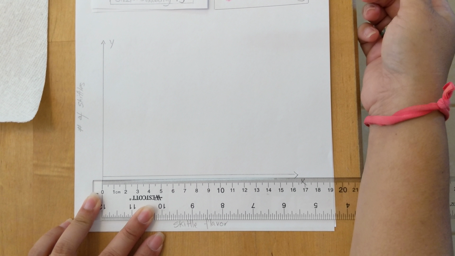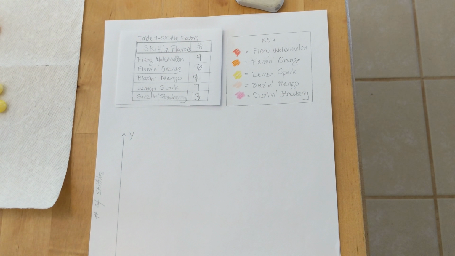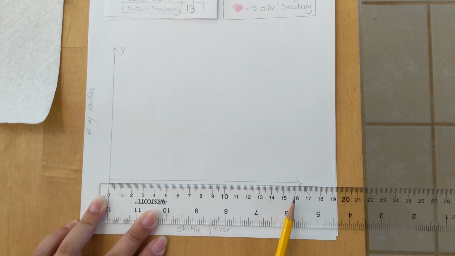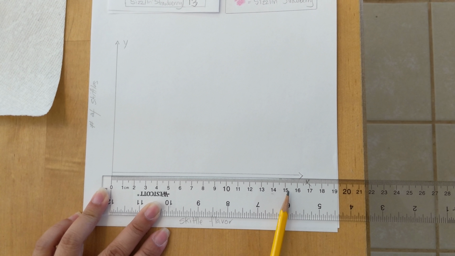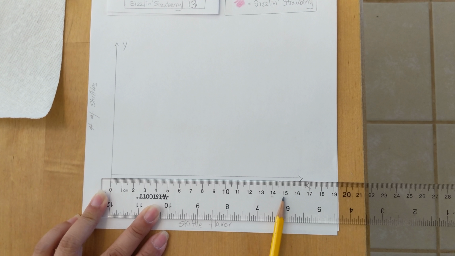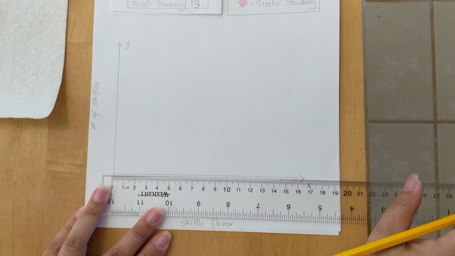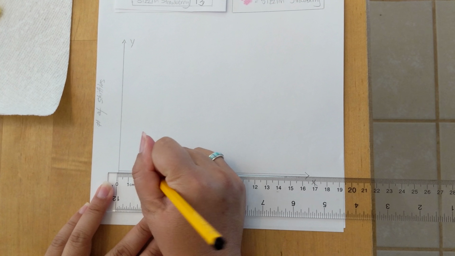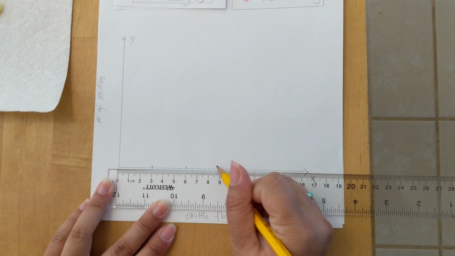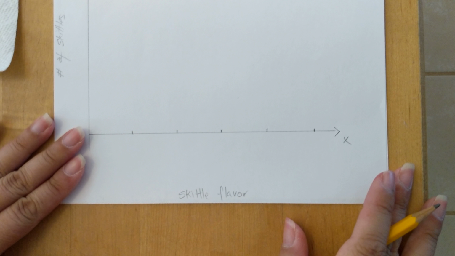How many flavors do we have? We have 1, 2, 3, 4, 5 flavors. So I need space to put 5 different flavors. 16 divided by 5, a number that's close to that is going to be 3, because we know that 15 divided by 5 is 3. So every 3 centimeters, I'm going to put a flavor. 3, 6, 9, 12, and 15.